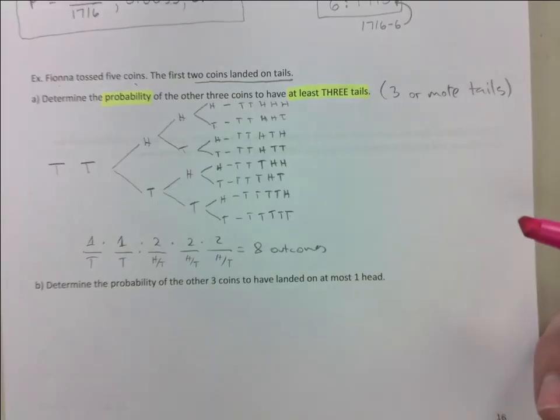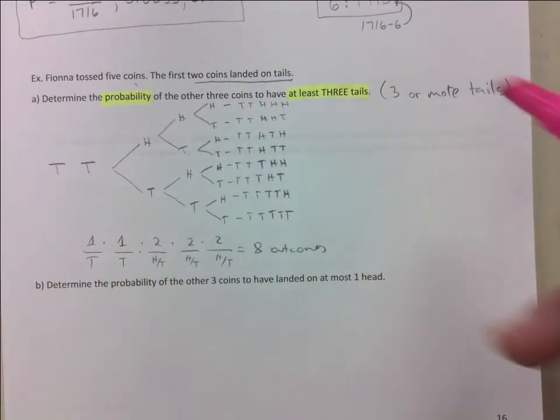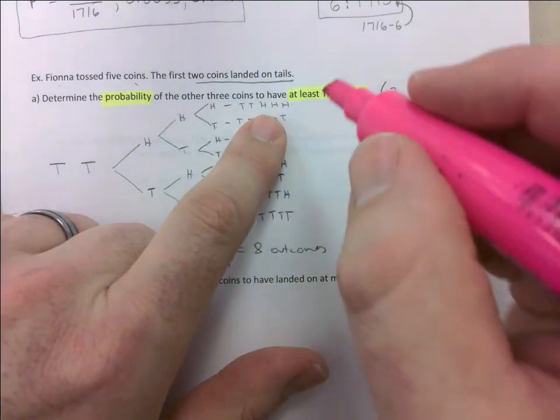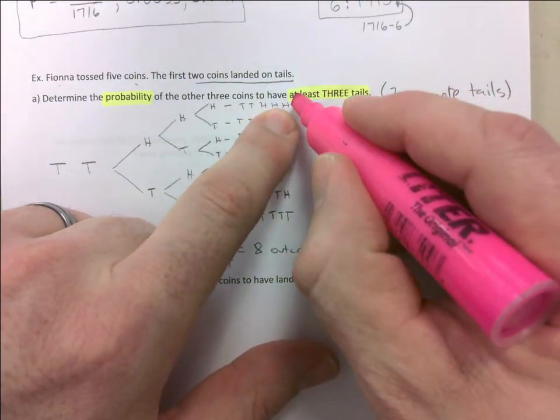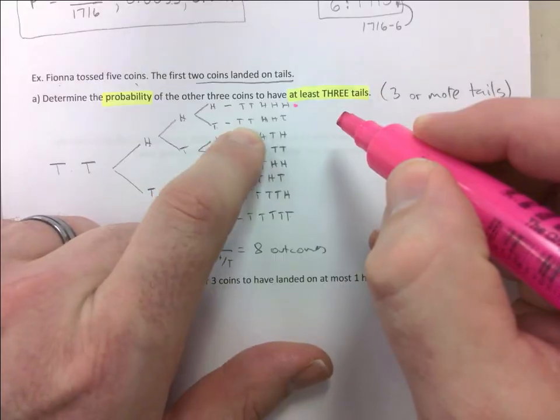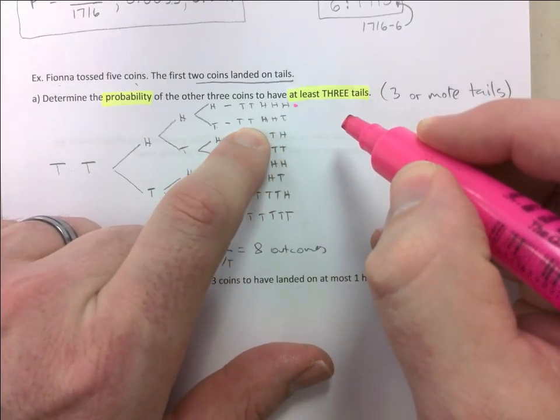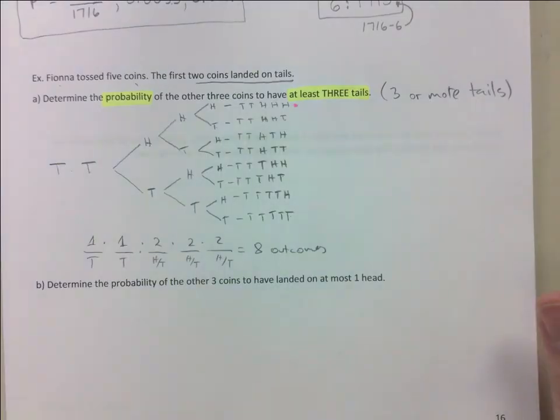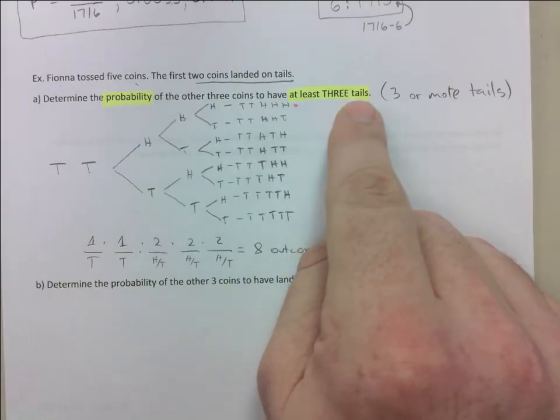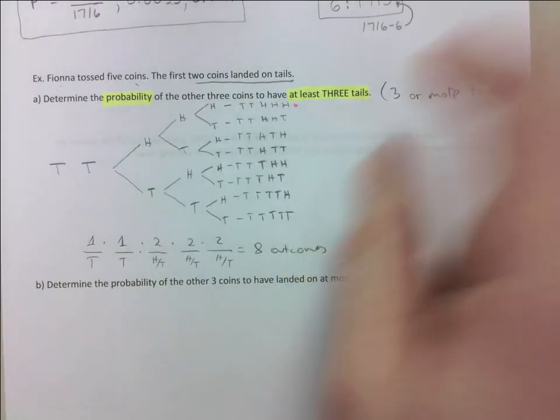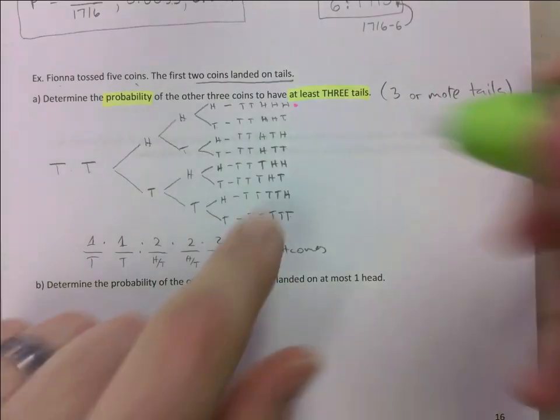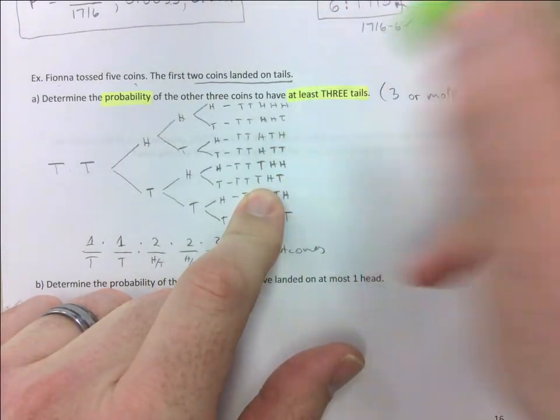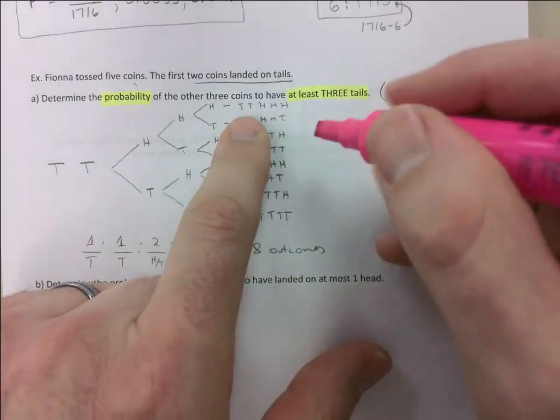If you want at least 80% in this course, you want 80% or more, right? Try to think of it that way. So 3 or more. Does this one have 3 or more? Yes. Sorry, I'm thinking heads right now. My head is not working, obviously. My bad. At least 3 tails.